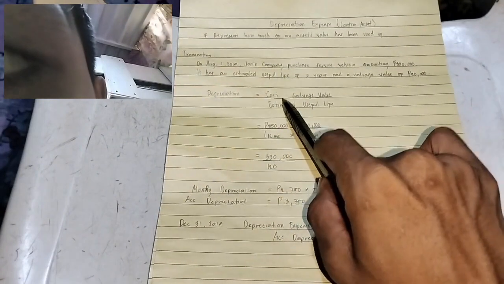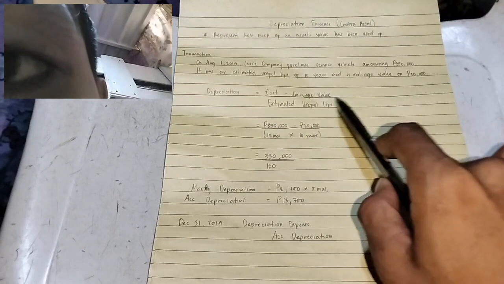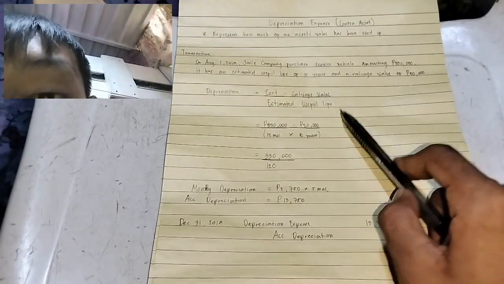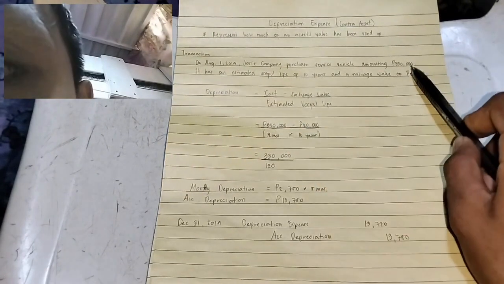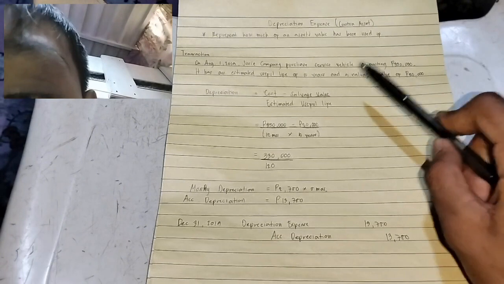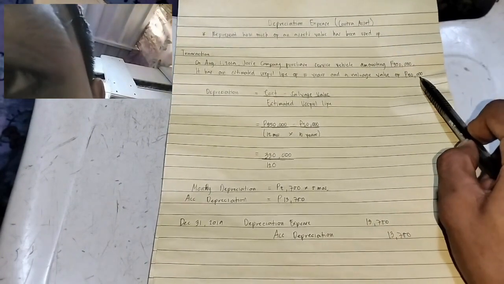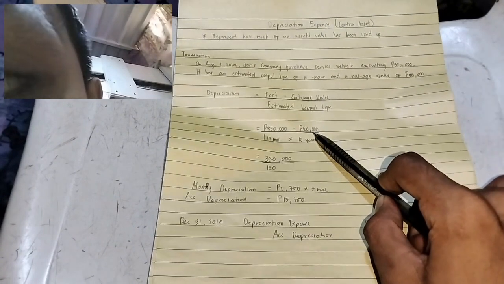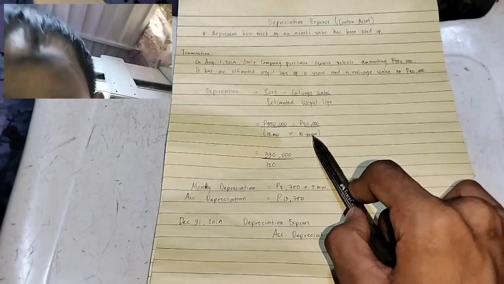So depreciation equals cost minus salvage value divided by estimated useful life. So ang cost natin is 350,000, which is the amount of the vehicle. And salvage value yung sinabi ko kanina, yung 20k. And estimated useful life is 10 years.